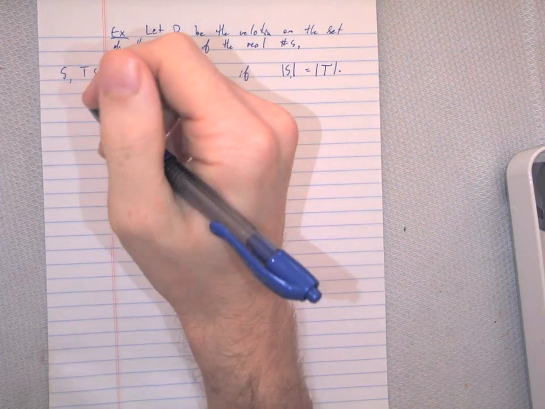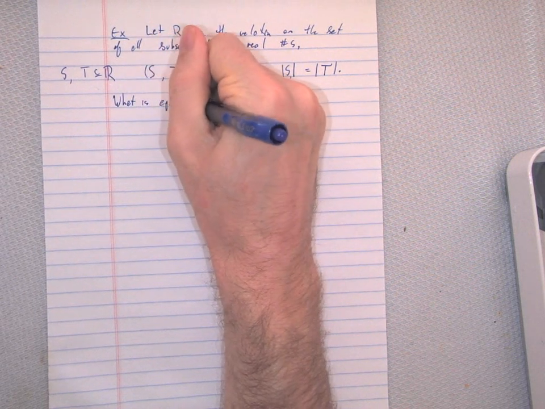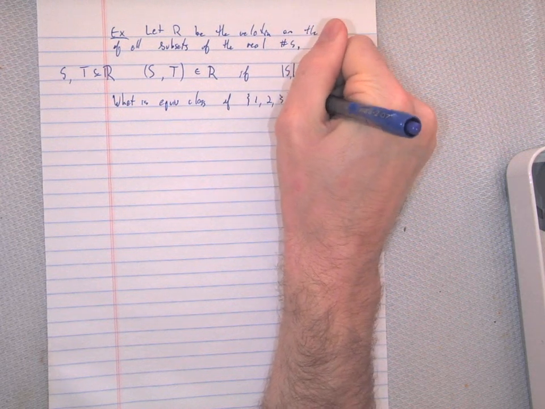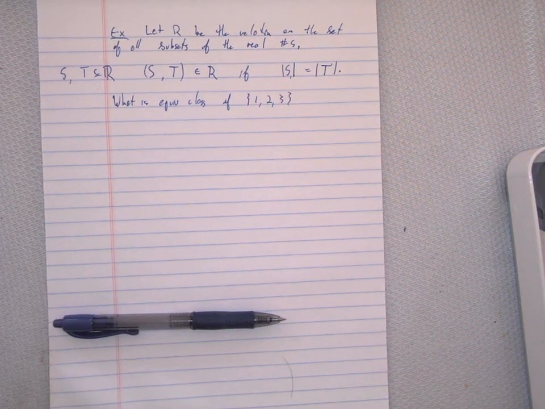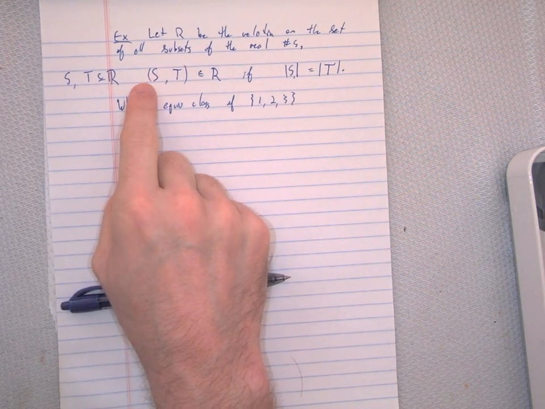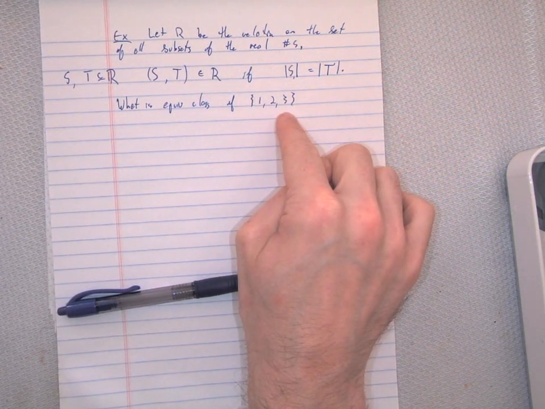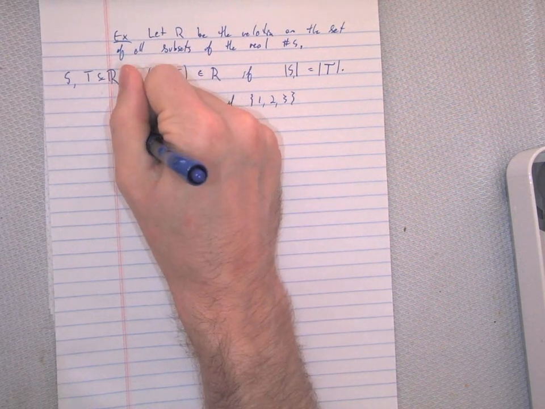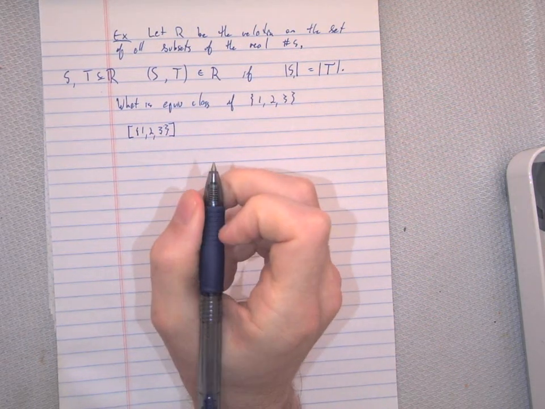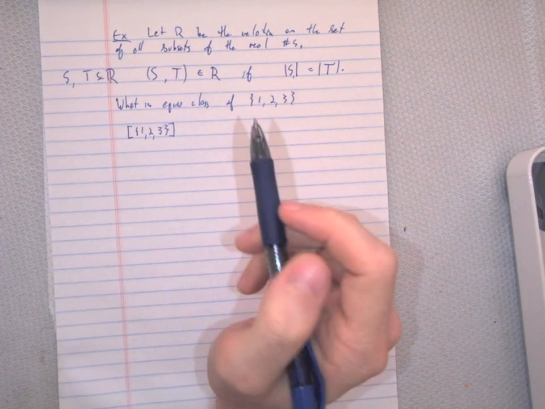And we can ask some fun questions. For instance, what is the equivalence class of the set {1, 2, 3}? So what is happening here is I'm looking at all the possible subsets of the reals, and I'm saying two of them are equivalent if they have the same cardinality. So the equivalence class of the set {1, 2, 3} is the set of every subset of the reals which has cardinality 3.